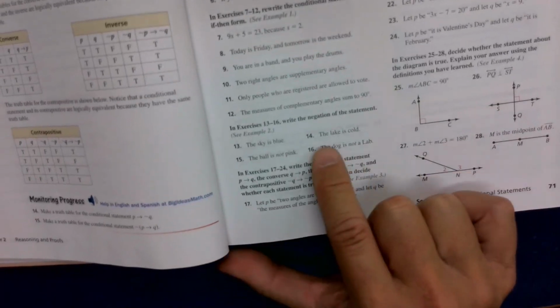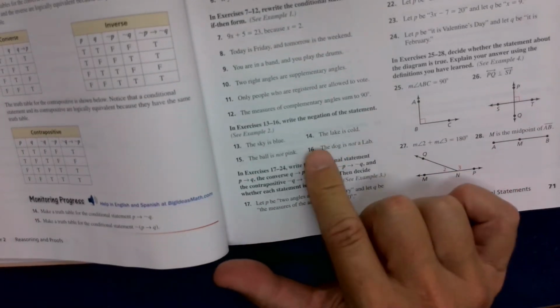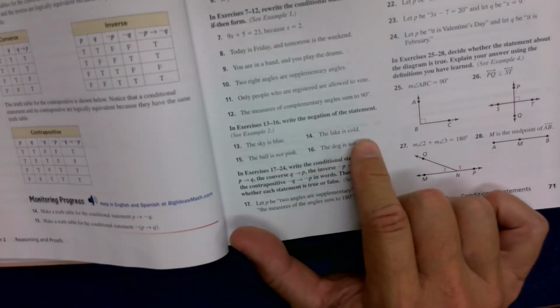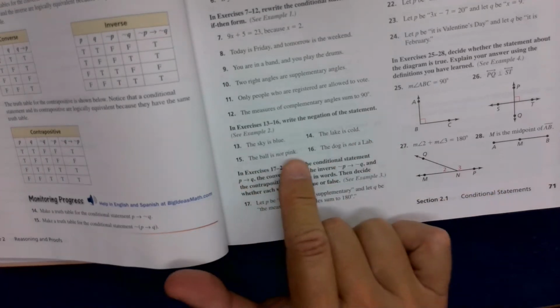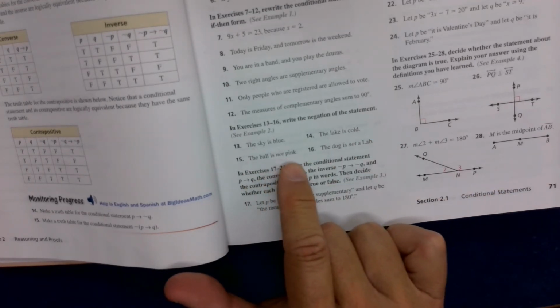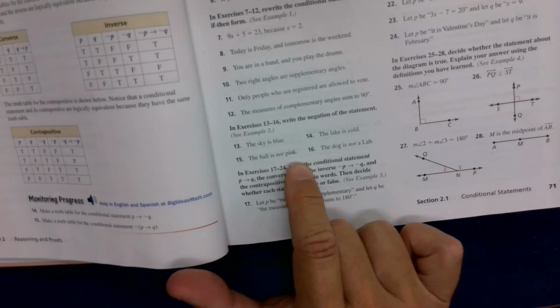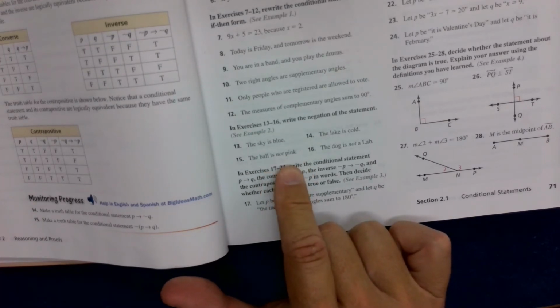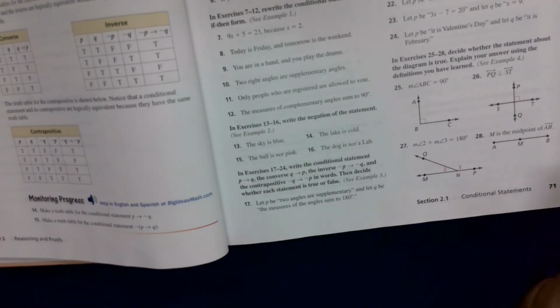The negation of a statement. So the lake is cold. You would simply write the lake is not cold. The ball is not pink. The negation of a not statement is the ball is pink. So negating something that's already negative, of course, just like anything, cancels it out. Okay?